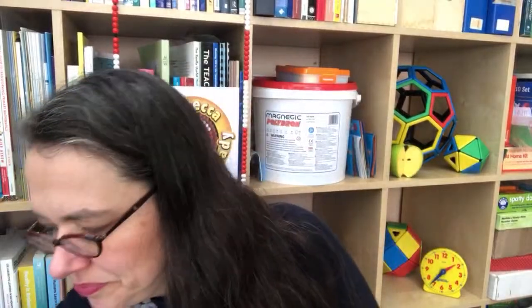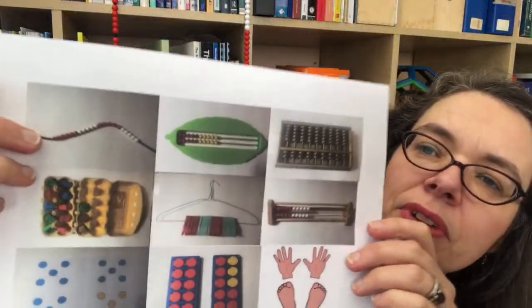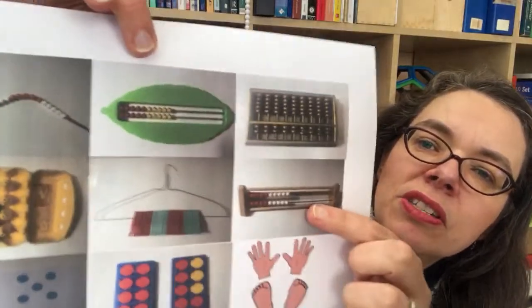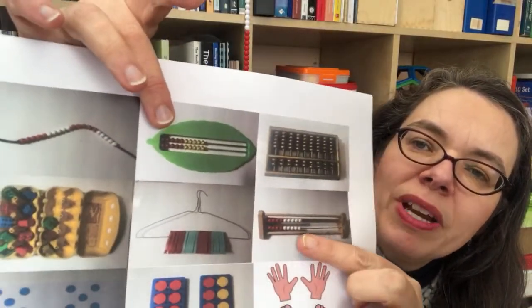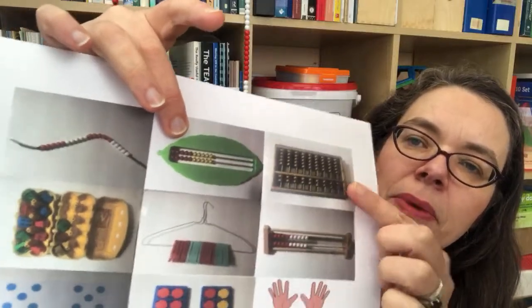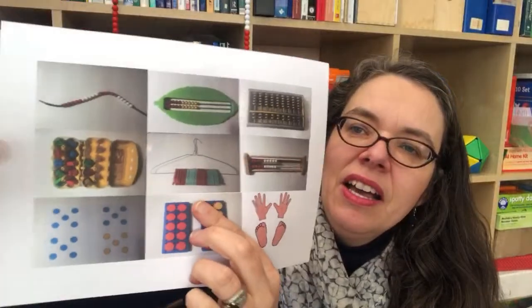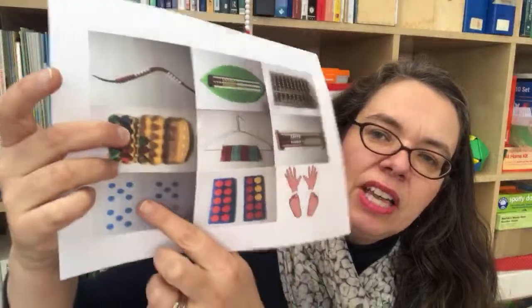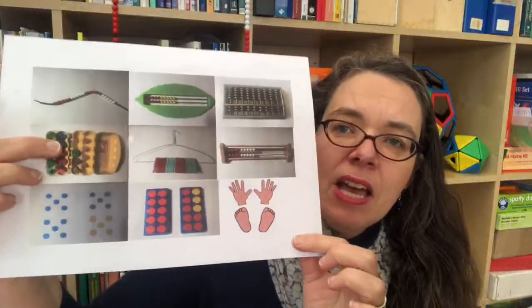So the first thing I need to do is clarify the difference between representations and structures. The best way to do that is to look at a load of different representations together. Here I've got a 20 bead string in fives. I've got a couple of versions of a rekenrek, numbers to 20 in groups of 5. That's a soroban. That's a coat hanger with pegs. That's just handy here somewhere. What have we got here? Oh yeah, they're 10 frames and 10 frames in egg boxes, Hungarian number pictures, and fingers and toes.